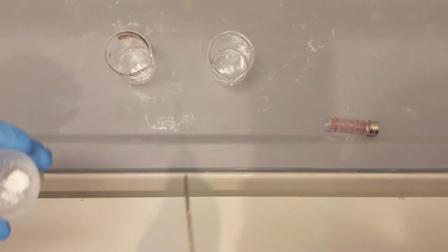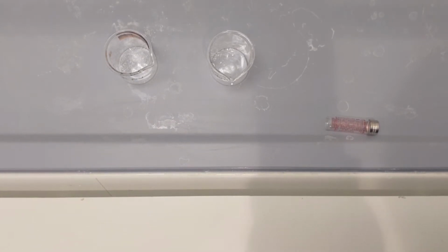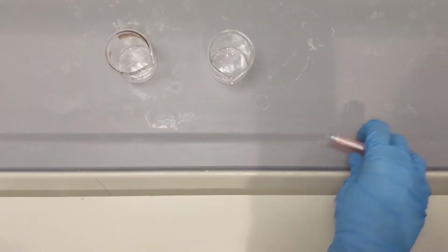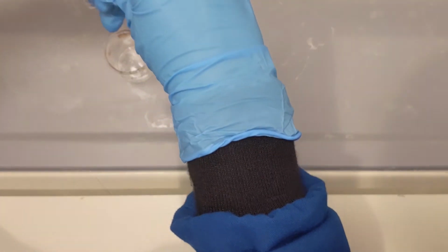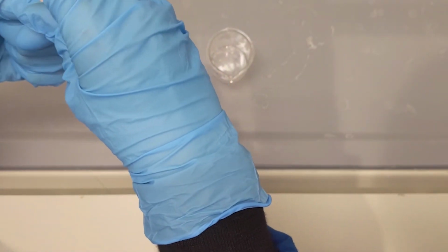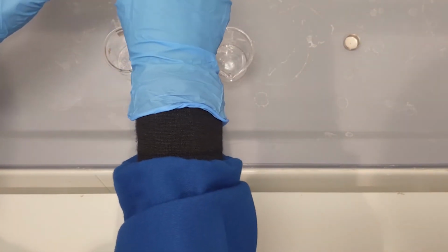For TLC testing, take some of your final product into a beaker and take some of your starting product, which is salicylic acid, into another beaker and dissolve them in acetone. Make sure to not add too much acetone so as not to have a too dilute of a solution.